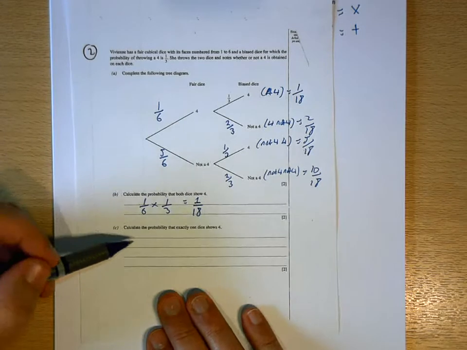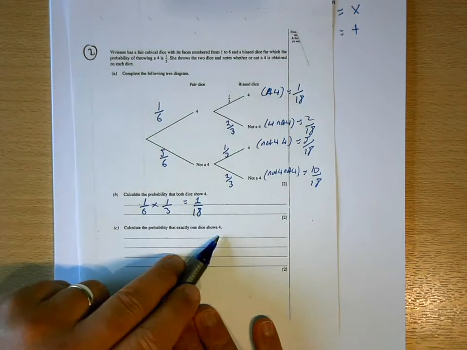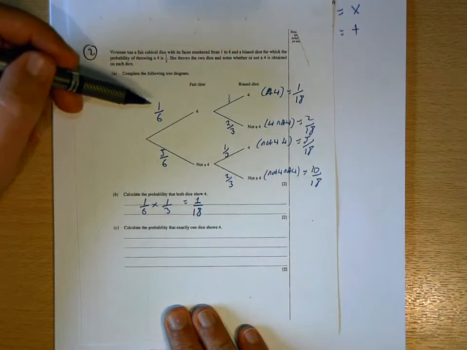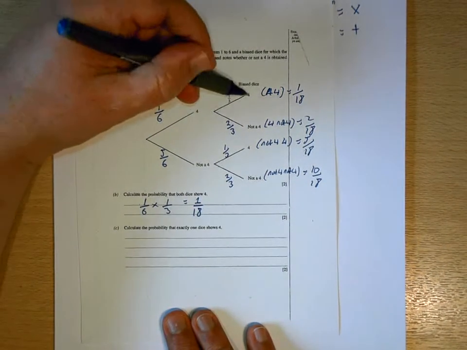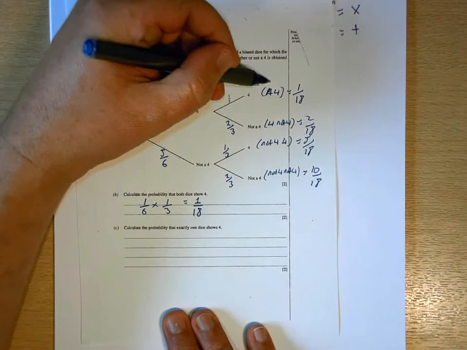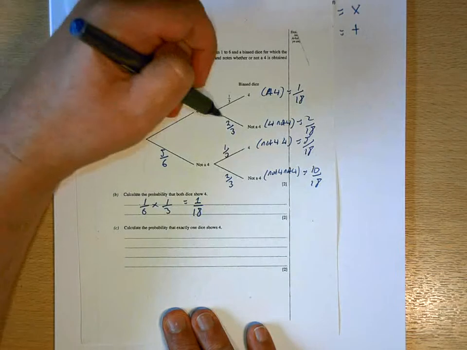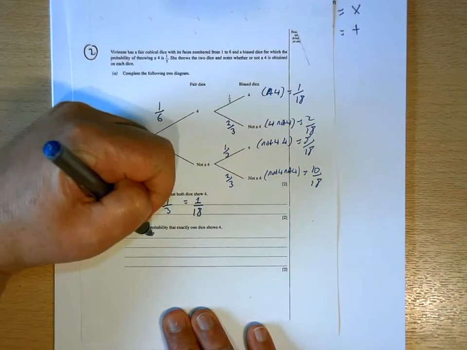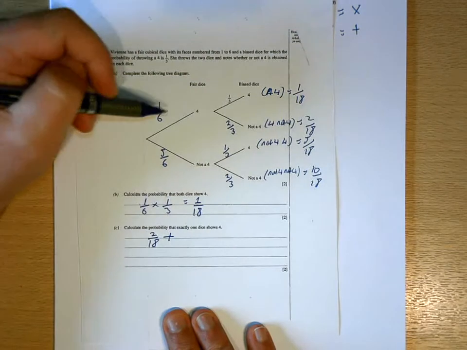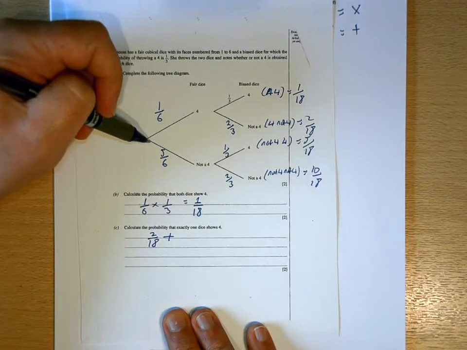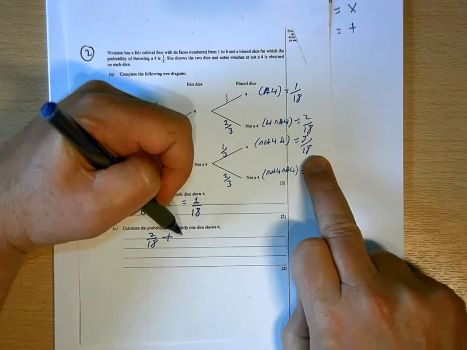Show the probability that exactly one dice shows 4. So for exactly one dice shows 4, it's not the top, because that's both dice. It is 4 and not 4, or, so I'm using the word or, which means I'm going to add. The first one's not a 4, and the second one is, which is 5 out of 18.